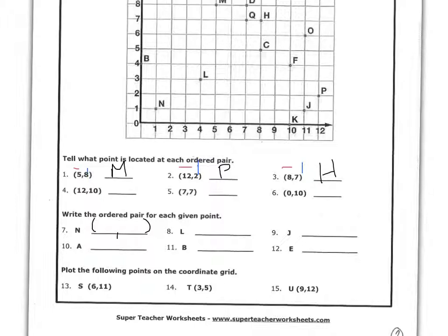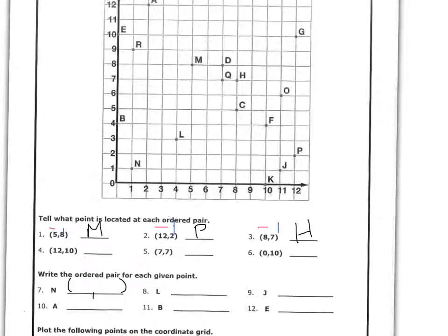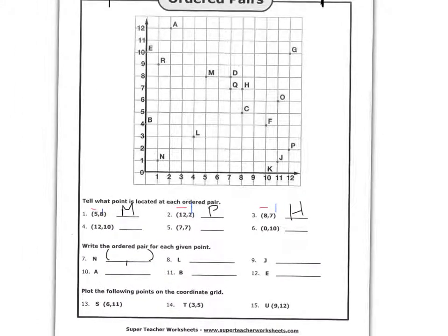I'm going to find the letter N. And first I'm going to figure out how far over I have to go. This is a little bit trickier. So I'm going to go over 1. And I'm going to look up to see if N is there. And indeed, N is there. So now I know that the first number is 1. Now I have to see how many I count up to N. It's going to be 1. So this one was a pretty easy one, but some of the others are a little more tricky.